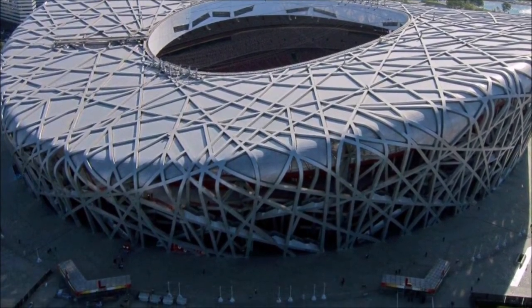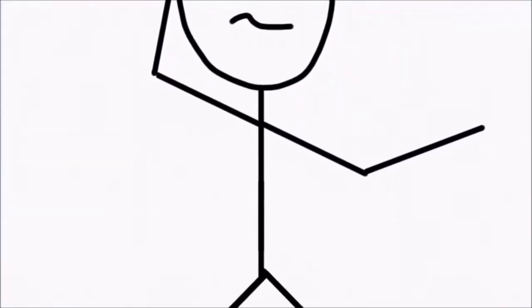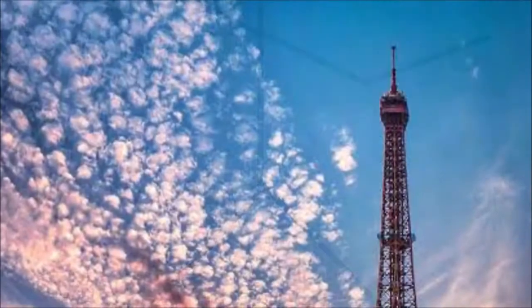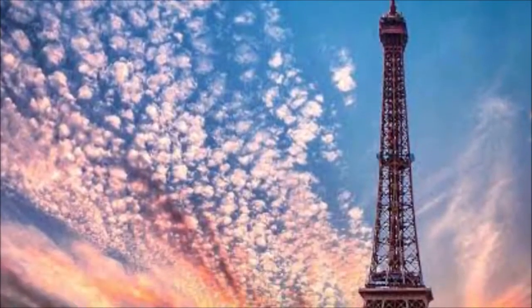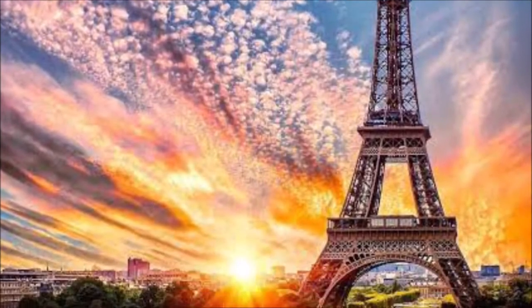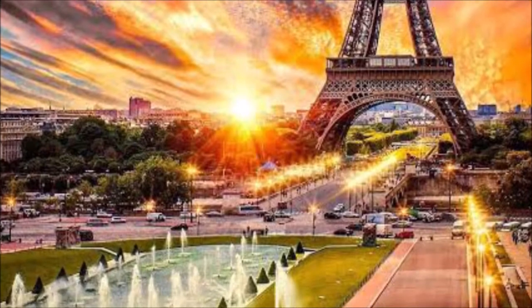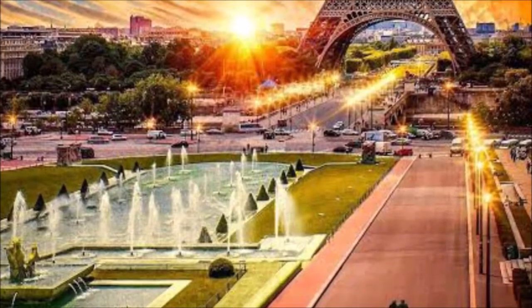Math makes everything possible. But what would happen if the architects didn't use maths? Let's use the Eiffel Tower as an example. The carefully measured steel rods, down to 1/10 of a millimeter in some parts, make sure that the tower retains its exact angle, so it can support its own weight.